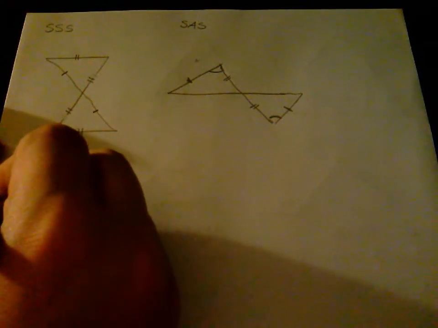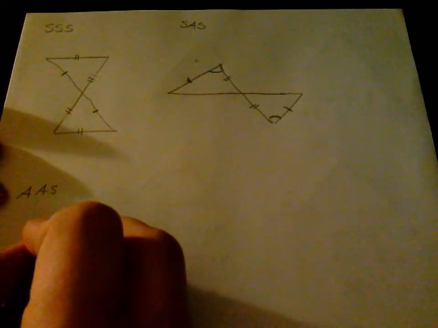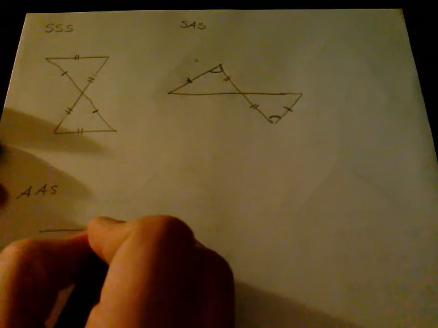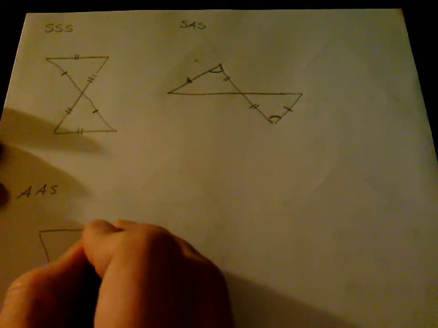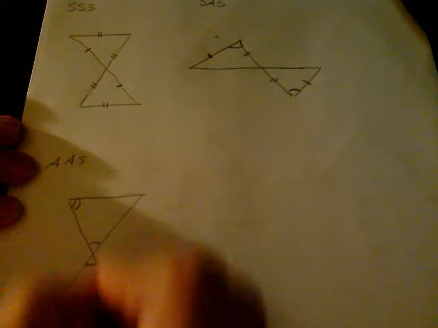The next one is angle, angle, side. Okay, angle, angle, side. So let's say this is congruent to this. Let's say this angle is congruent to this angle. And then we say this third side is congruent to this other side.